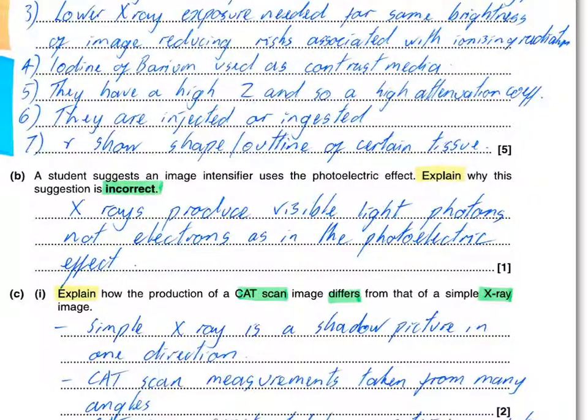Students suggest the image intensifier uses the photoelectric effect. Explain why that's incorrect. The point is that the X-ray photon is producing many visible light photons, rather than, in the photoelectric effect, electrons being released. And that's the difference. The problem with that, of course, is that if you had read the question as being image intensifying tube, that does use the photoelectric effect. I just hope they won't make that mistake with the paper again.